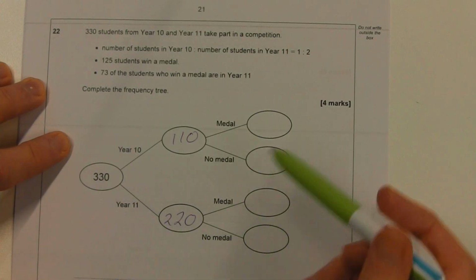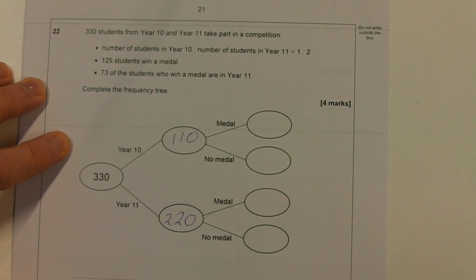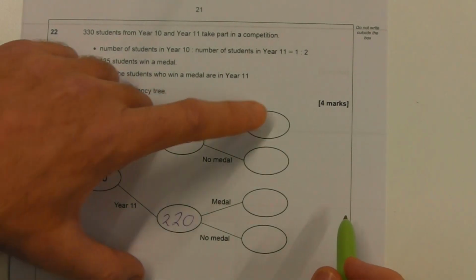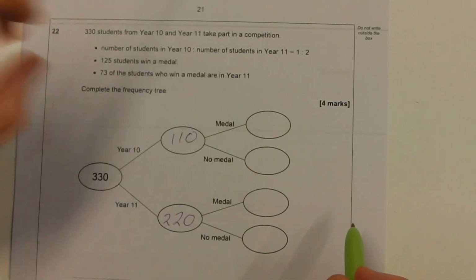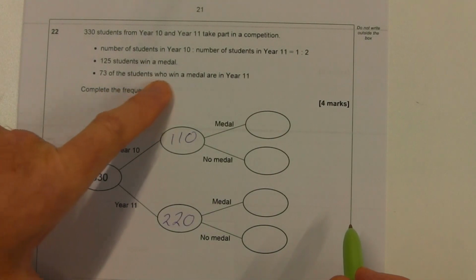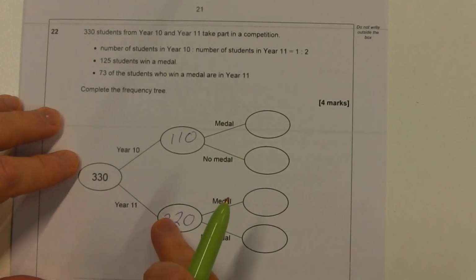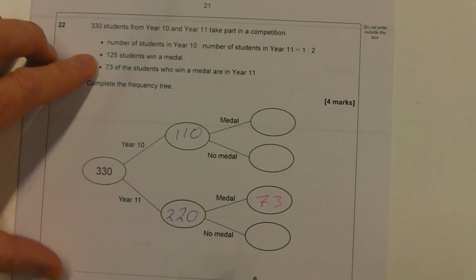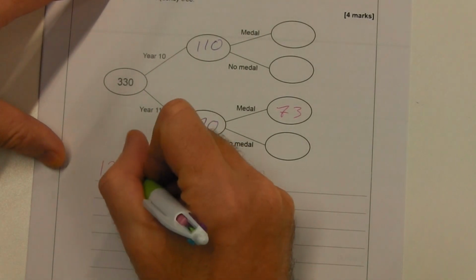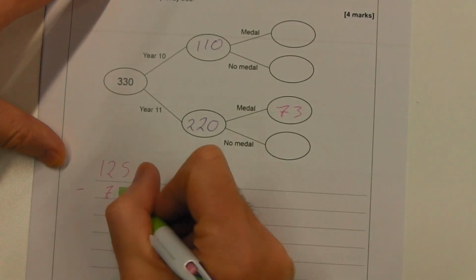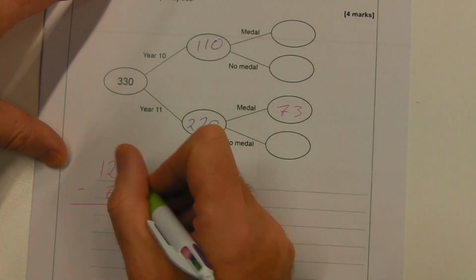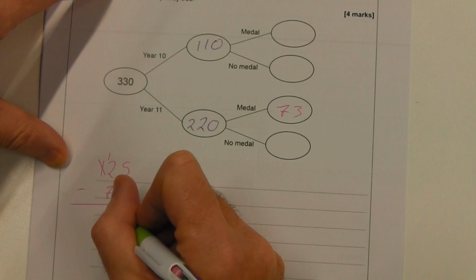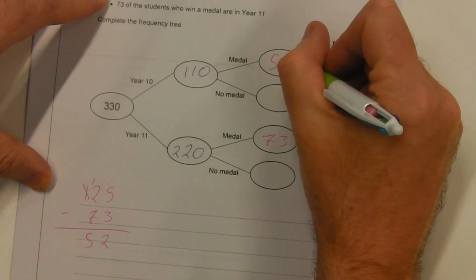So now the next part, we need to fill these in. And it tells us that 125 students win a medal. So between there and there, we're going to have 125 students. 73 of those who won a medal are in year 11. So year 11 won a medal, we've now got 73. So from that 125, we can take away the 73, and that leaves us with, so we take 3 from 5, leaves us with 2, I have to borrow, and that leaves me with 5. So that means I've got 52 there.